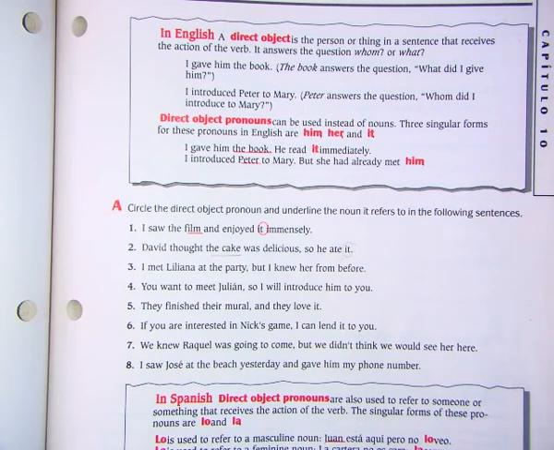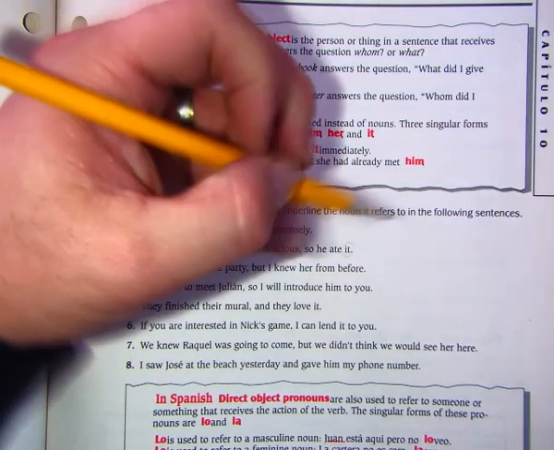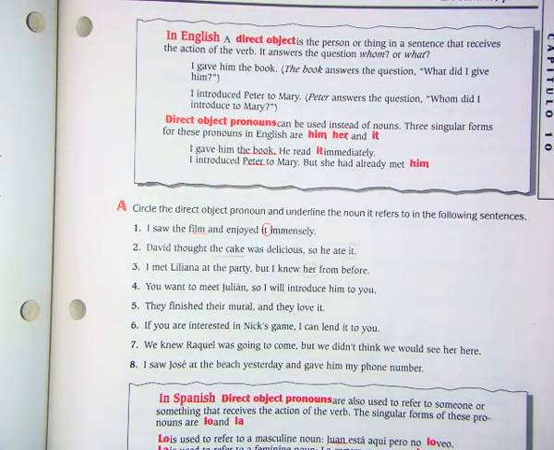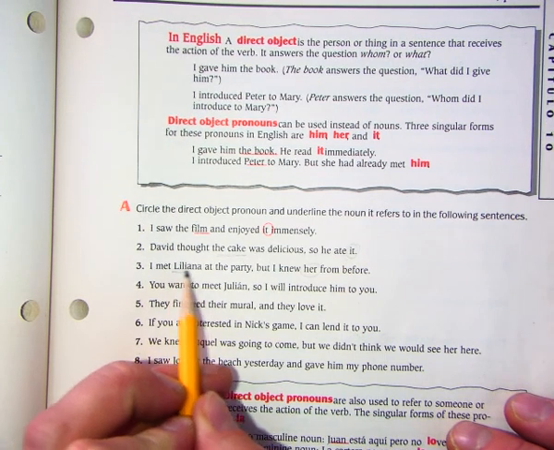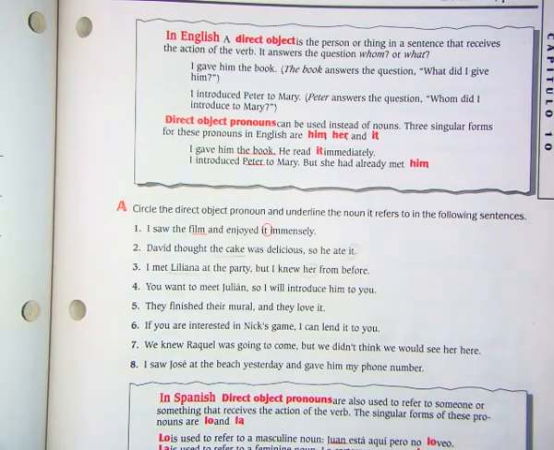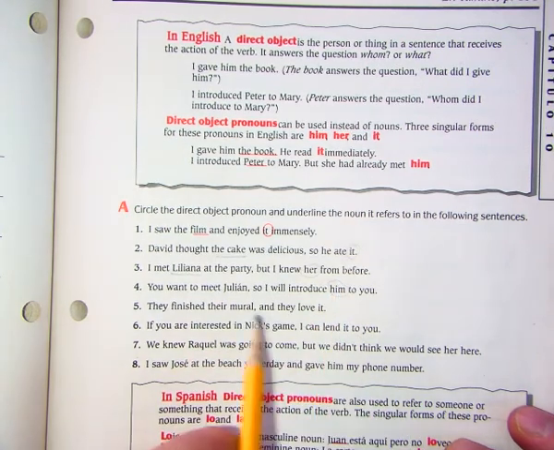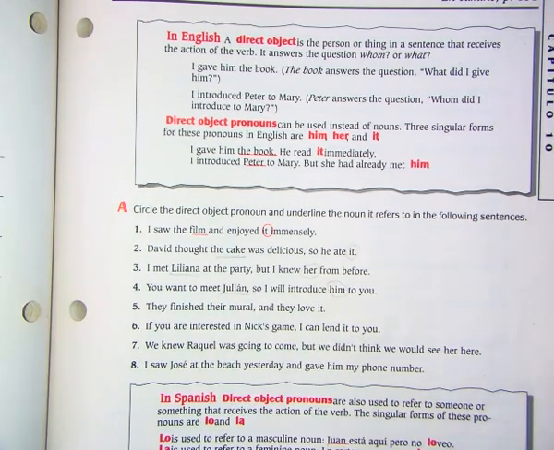So number three, I met Liliana at the party, but I knew her from before. What's the direct object pronoun? Her. Right here. And who is her? Liliana. There it is. Number four, you want to meet Julian, so I will introduce him to you. Him is the direct object pronoun, and him represents Julian.